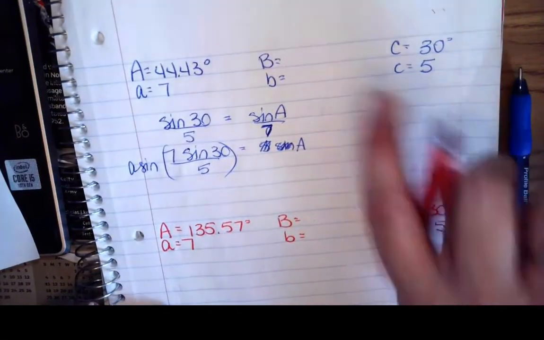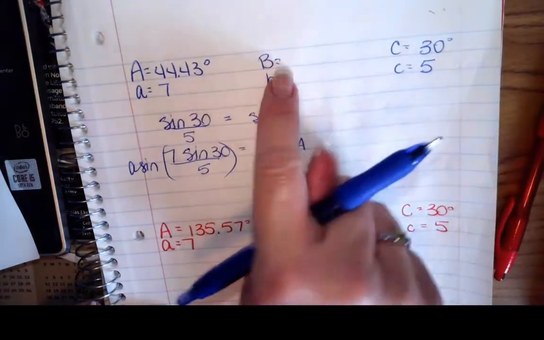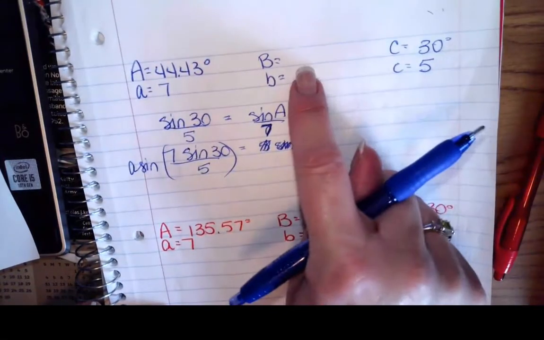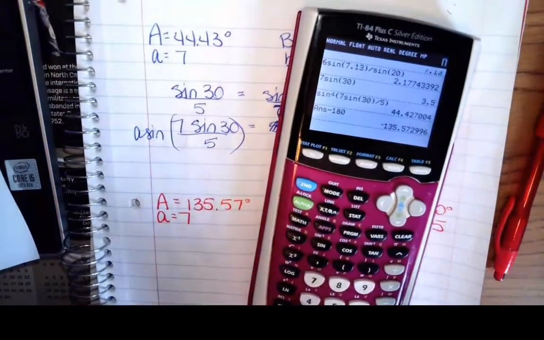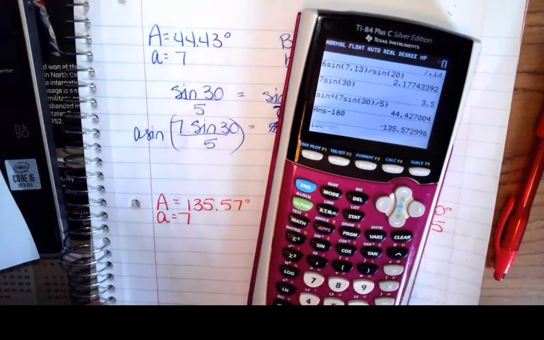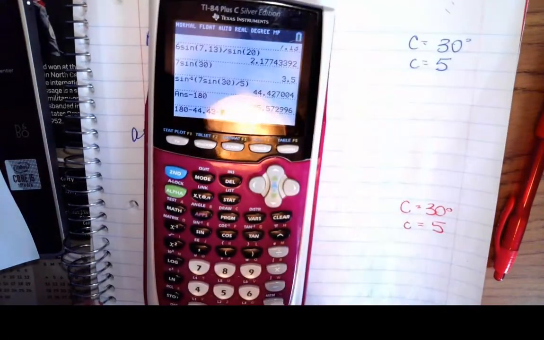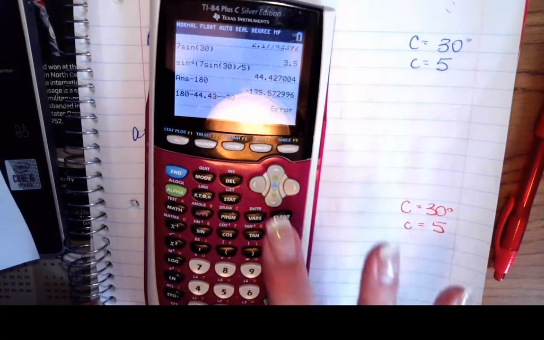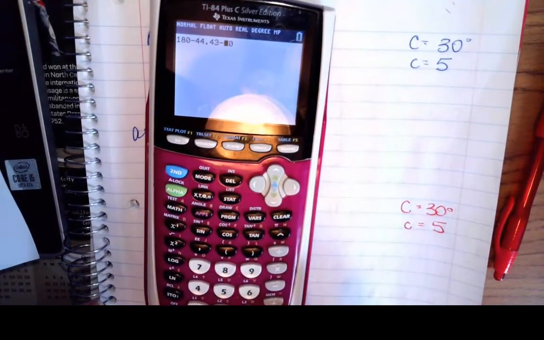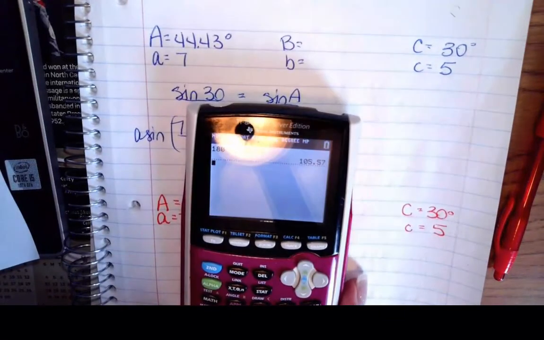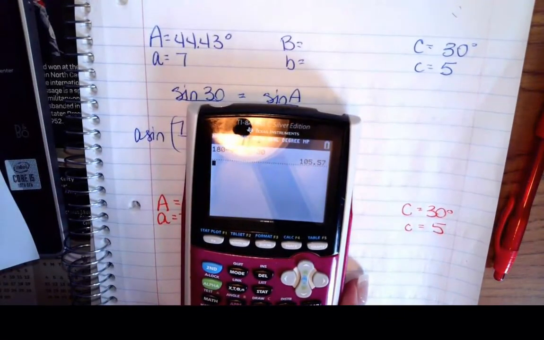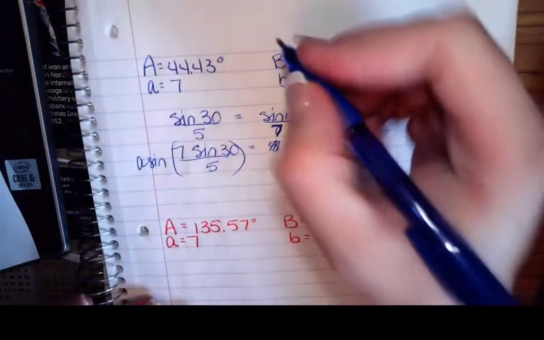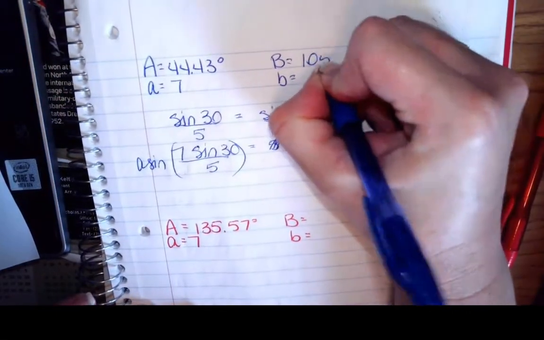So let's finish up with the blue one. I can figure out what big B is because I've got 2 out of 3 angles. So 180 minus 44.43 minus 30. Ooh, that's a lot of stuff. All right. Somehow I managed to hit that twice. All right, so 180 minus 44.43 minus 30 is 105.57. So big B is 105.57.